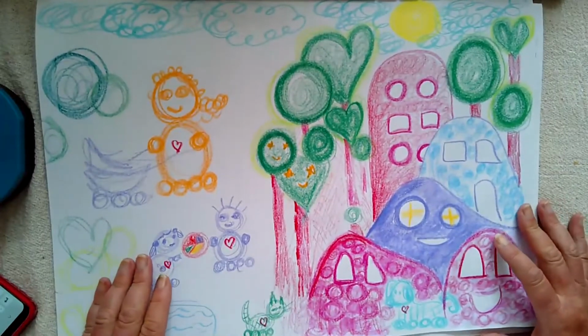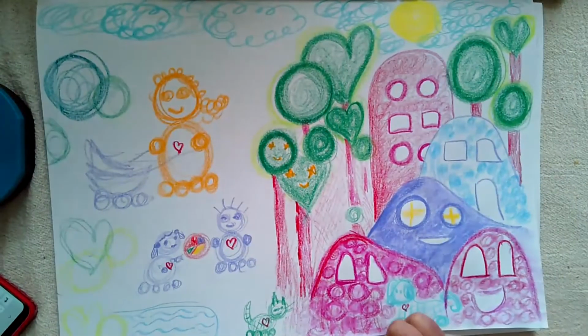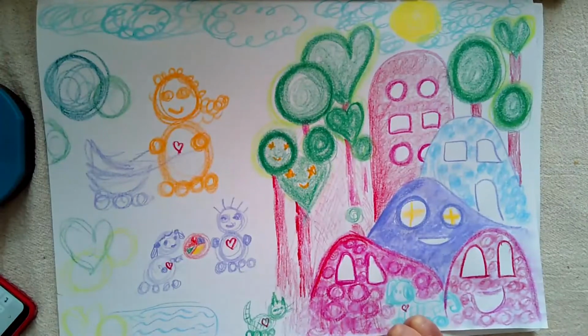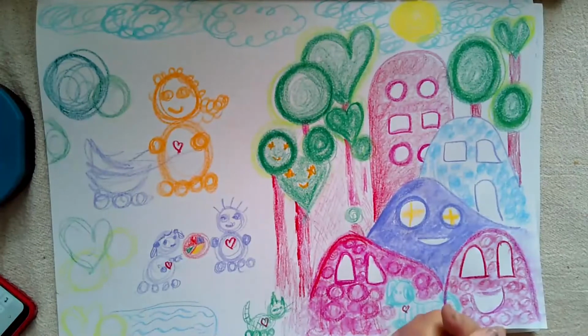So then the second part of the project is to do the drawing, which will show how it is looking on your planet. If there are some houses or if there is just nature, if creatures live there and what they do, what is their favorite food and all these things.